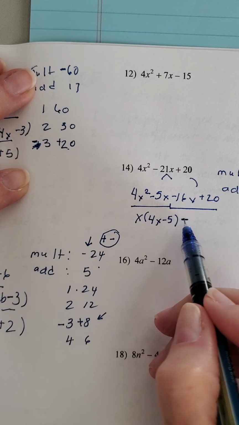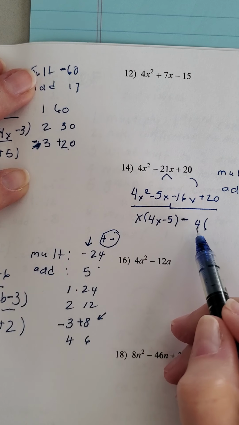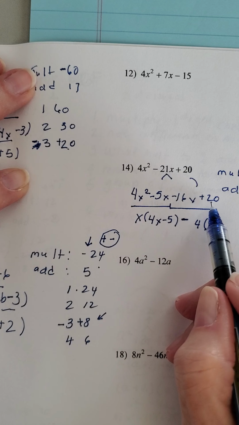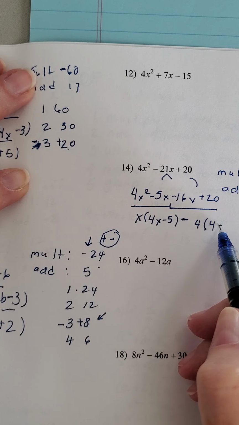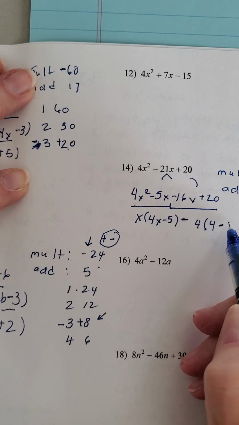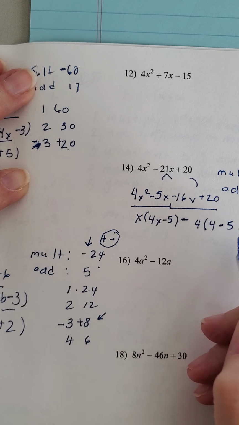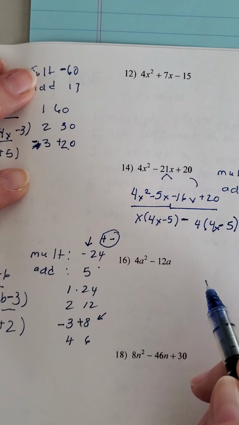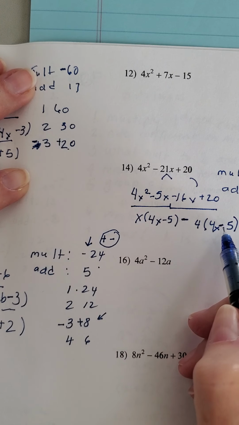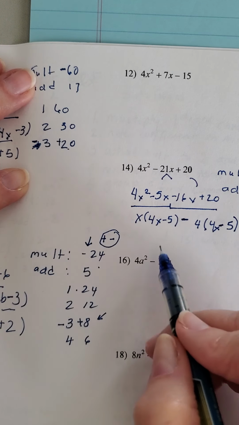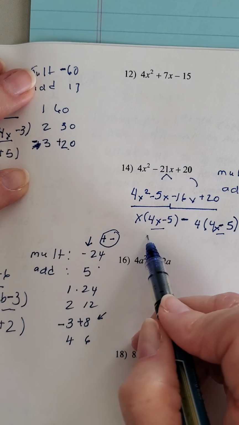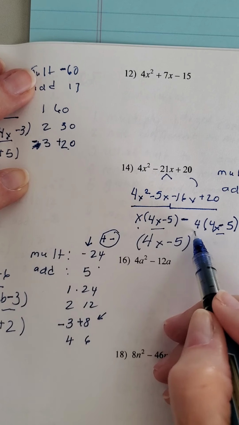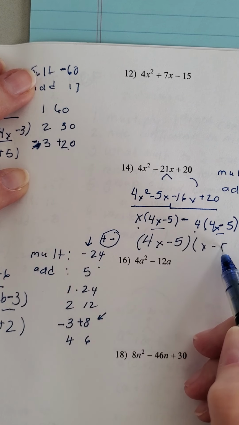It's a minus here, so it's a minus here. And 4 times 4 would give us 16. When we take a factor of 4 out of here, we have a 5. Oops. Right, negative 4 times negative 5 is positive 20. Same thing happens every time. We have a common factor. And what's left over is the second factor.